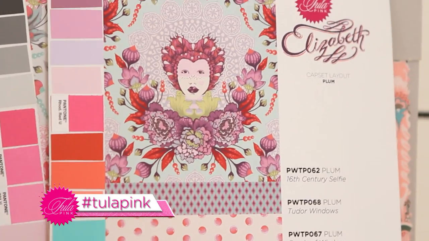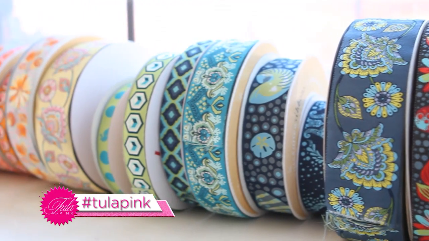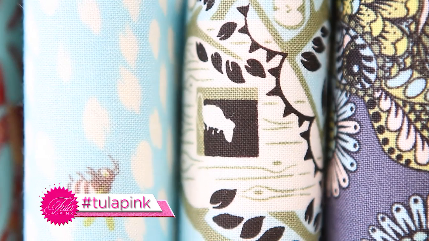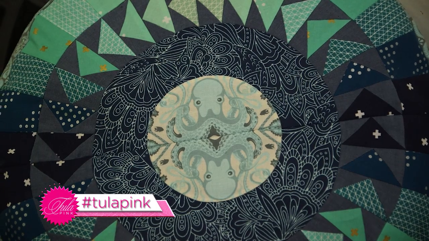This is the first time I'll be designing a collection knowing that it has to work with something else that's already going to exist. So that's a new thing for me. It doesn't have to be sort of a capsule all on its own. It is going to have to exist with a couple of other fabric collections that will be out at the same time.